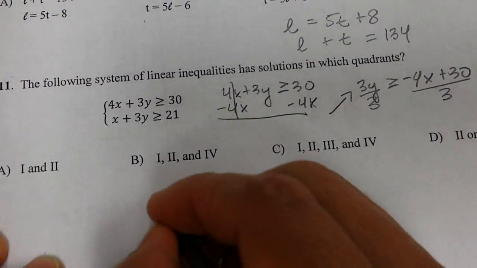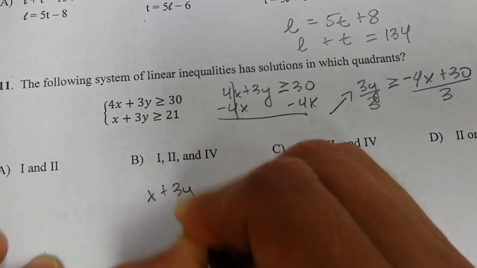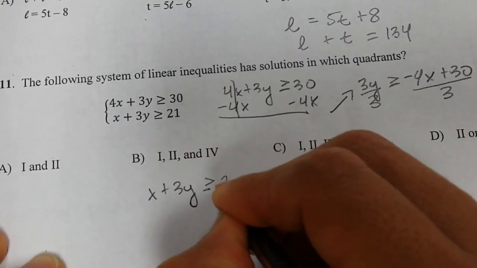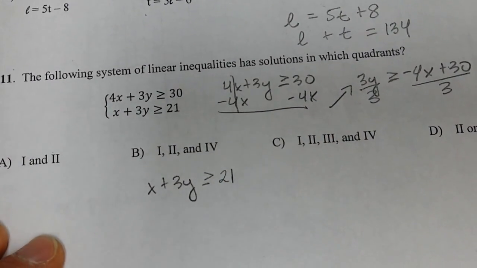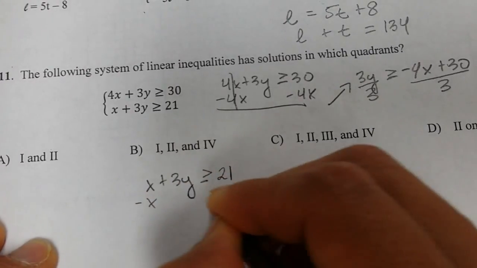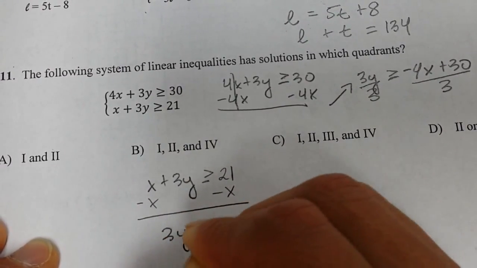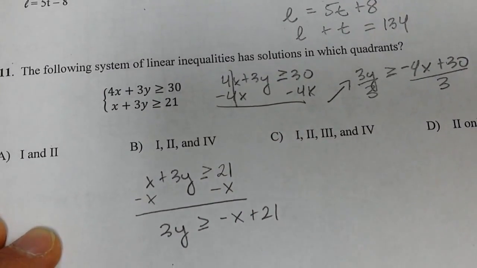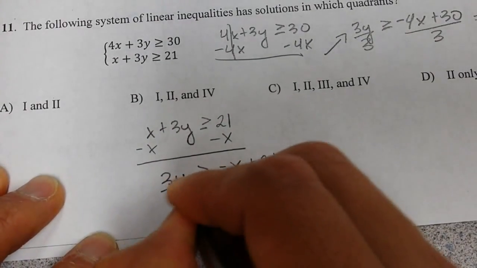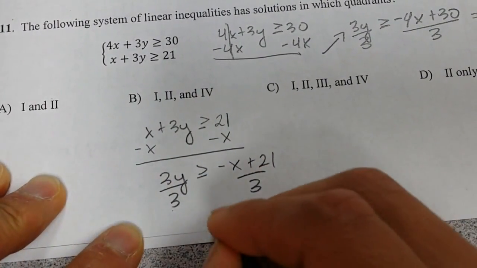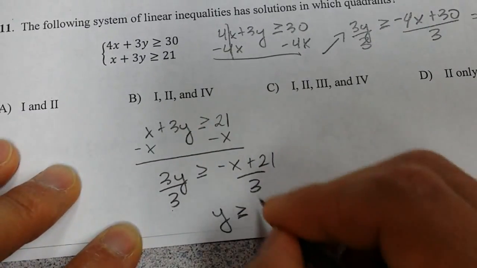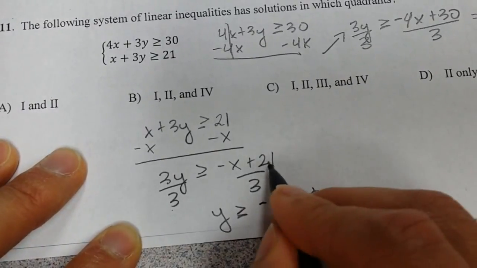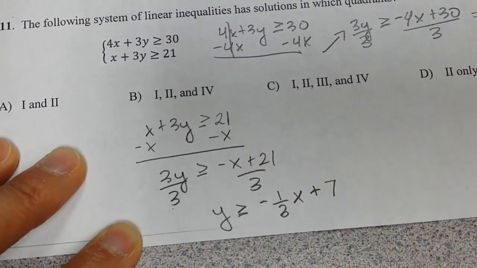The second one is x plus 3y greater or equal to 21. Now I'll subtract x from both sides. I get 3y is greater than or equal to negative x plus 21. And now if I divide both sides by 3, I get y greater or equal to negative 1 over 3x plus 21 divided by 3, which gives me 7.